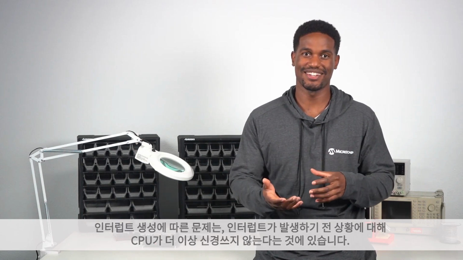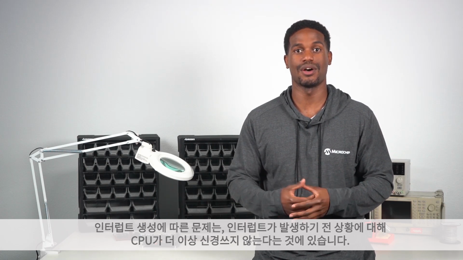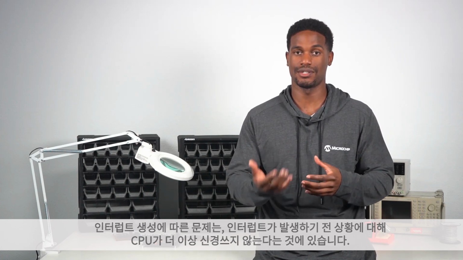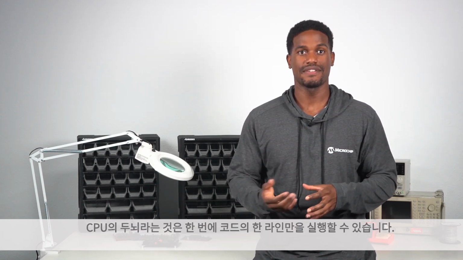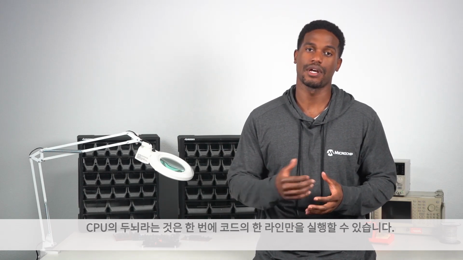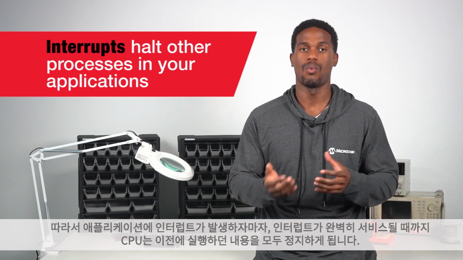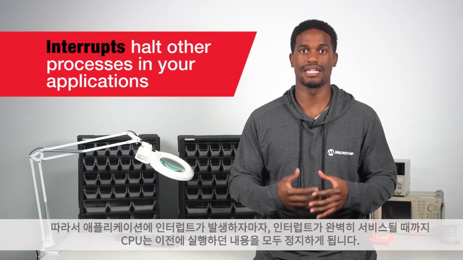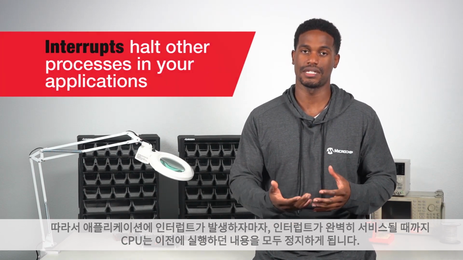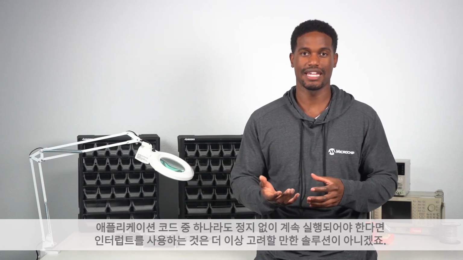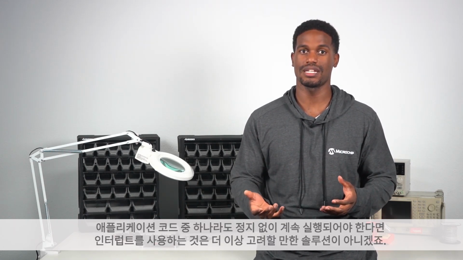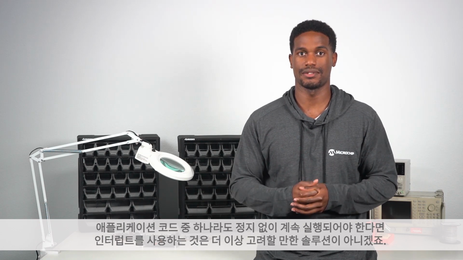The problem with generating an interrupt is that your CPU can no longer focus on whatever task it was doing before that interrupt. The brain of a CPU can only execute one line of code at a time. Therefore, as soon as you have an interrupt within your application, whatever your CPU was doing previously is now halted until the interrupt is fully serviced. If any of your application's code needs to run without being halted, then using interrupts is not an optimal solution.